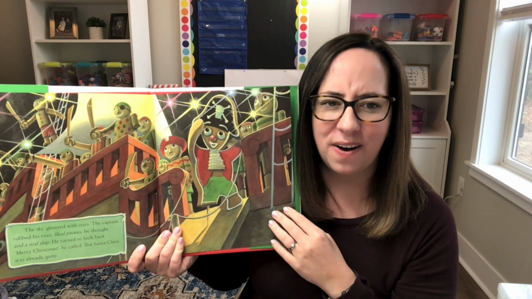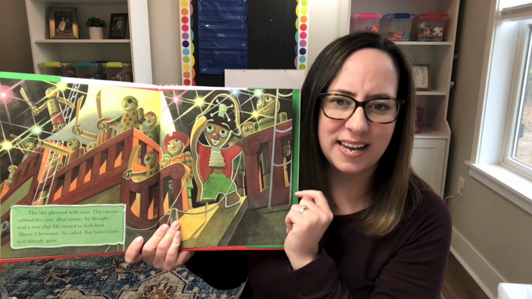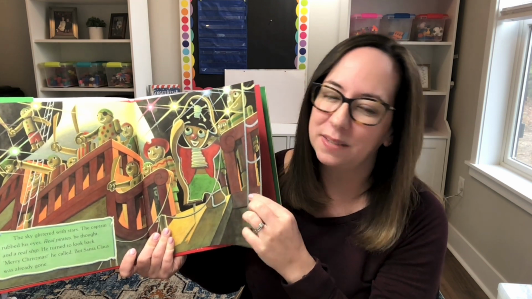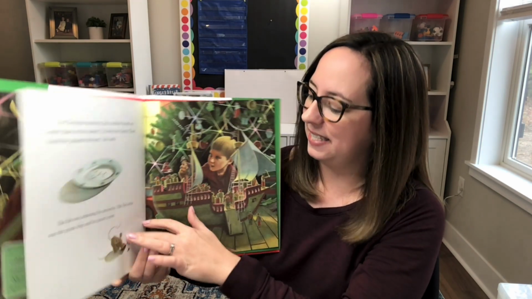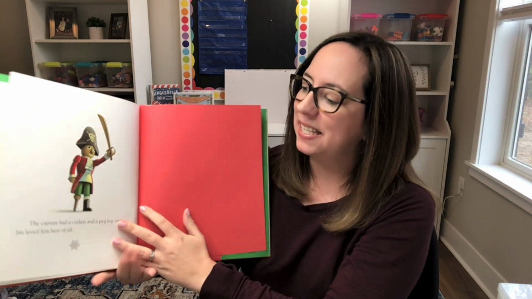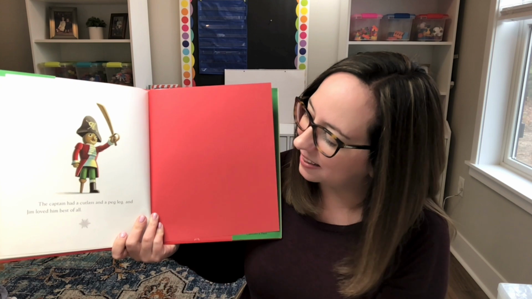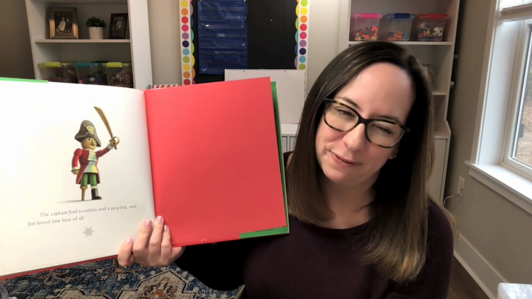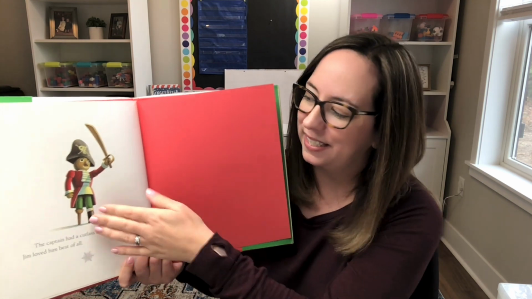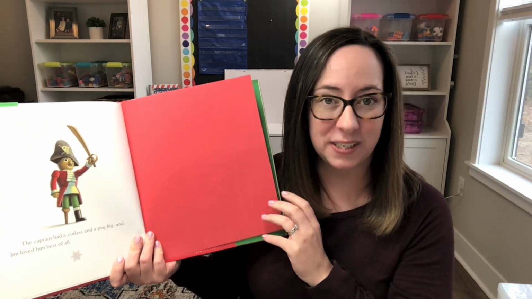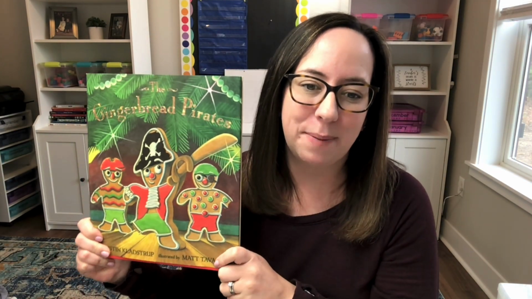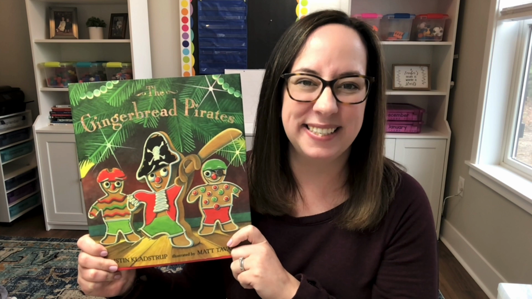And then all the cookies suddenly have turned into toys using Santa's Christmas magic. And you'll see then Jim wakes up and he's so in love with his toys. Best of all, the captain had a cutlass and a peg leg, and Jim loved him best of all. And so you can see the kids will infer that Santa turned Captain Cookie into a toy for Jim for Christmas. So it's got all the adventure and the Christmas magic wrapped up in beautiful illustrations.